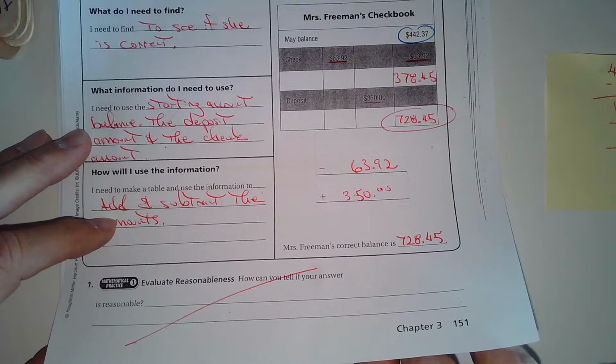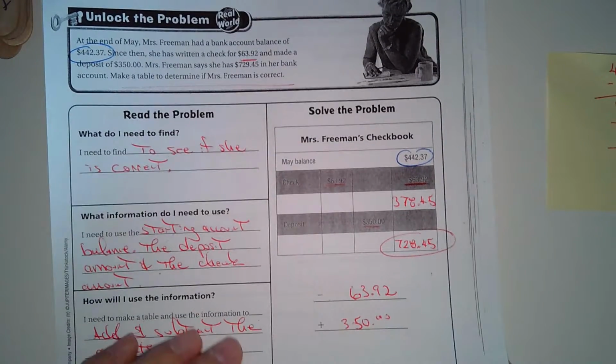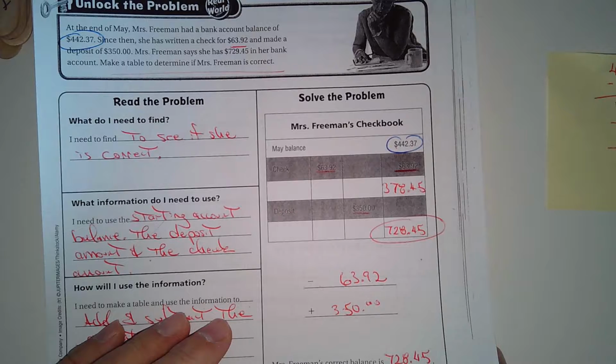Anybody? No? Does it have to do with the math? When we were subtracting, I got 378.50. Well, then you made a mistake. 55. Okay.